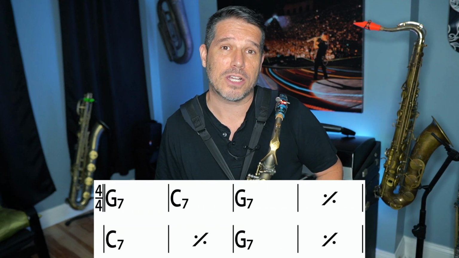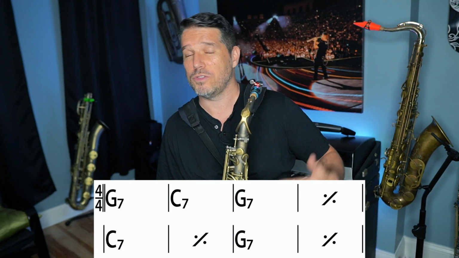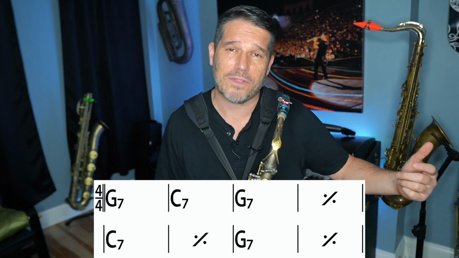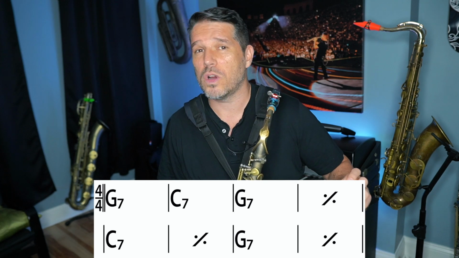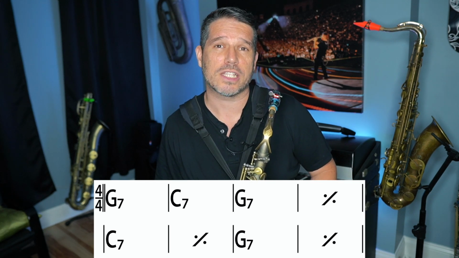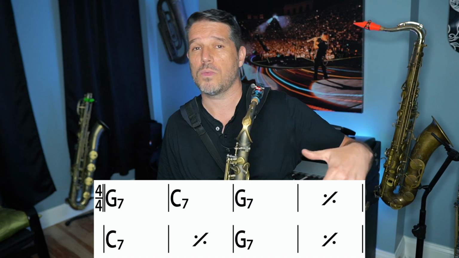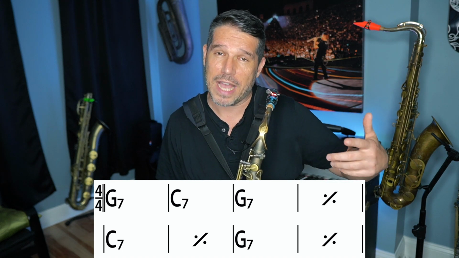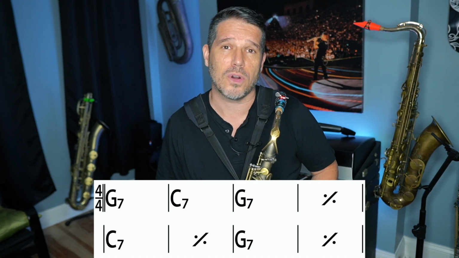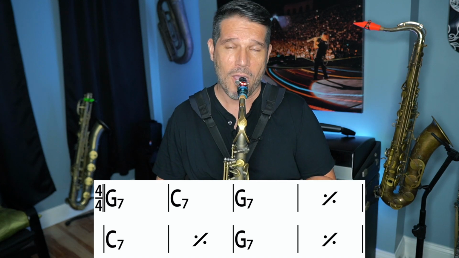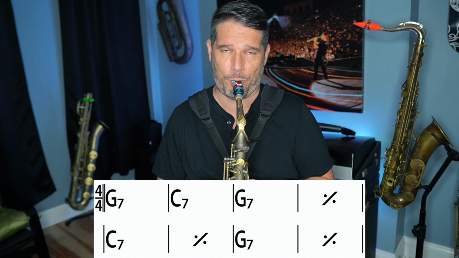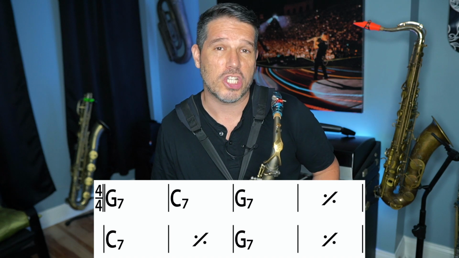So when you look at a chord progression like these first 8 measures of the blues progression in the key of G on the alto sax, which would be B flat concert, we see the first chord is a G7 chord. So we think G, B, D, F natural, so we're lowering the F sharp to an F natural, and we play those 4 notes. That is your G7 chord.